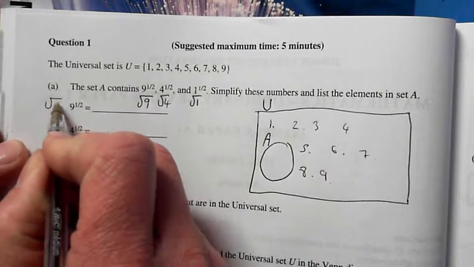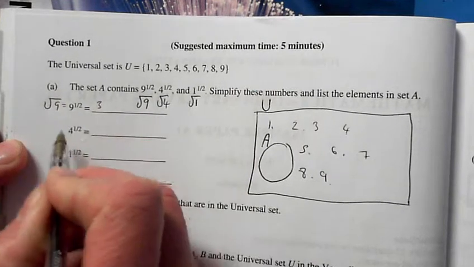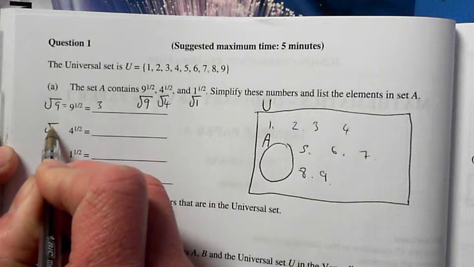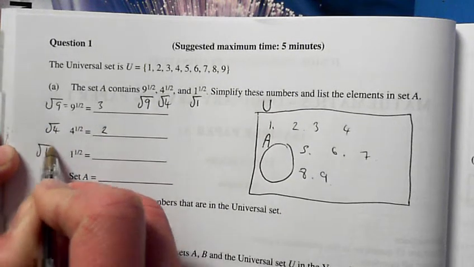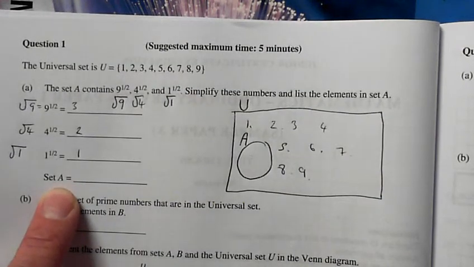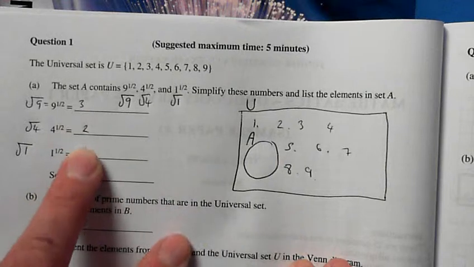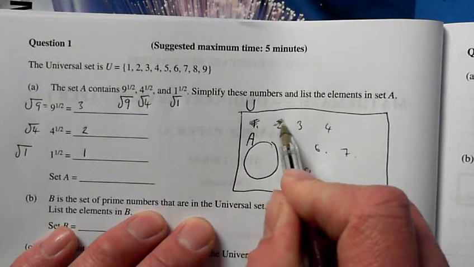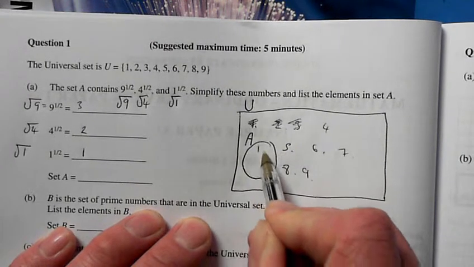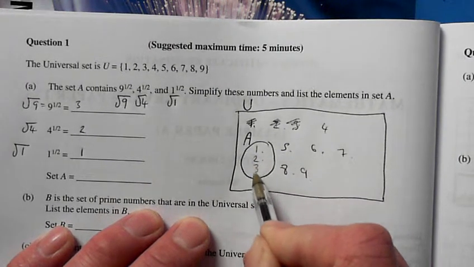I'll just write there, square root of 9 is 3. 4 to the power of a half, square root of 4 is 2. 1 to the power of a half, the square root of 1 is 1. Right, so set A contains 3, 2, and 1. So I'll just rub out this and put 1, 3, 2 in here. See there?